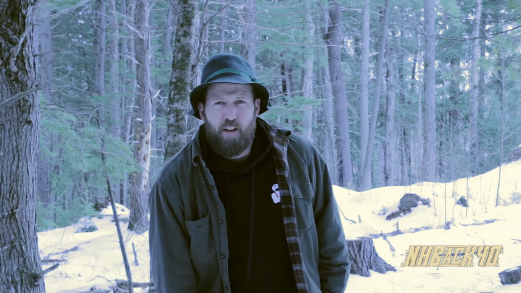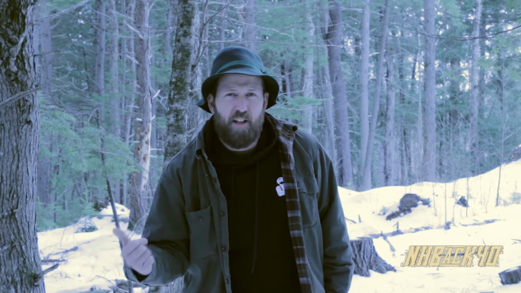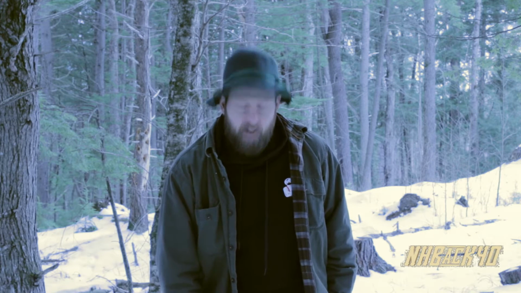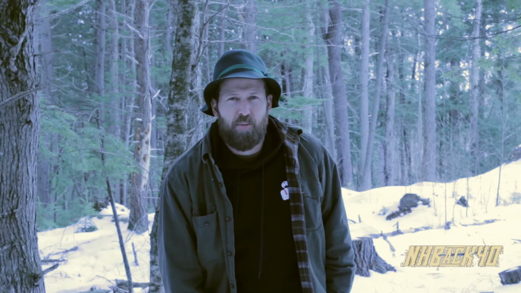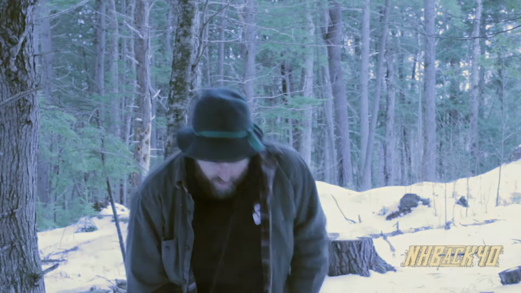Alright, the tracks we're going to look at right here are ones that I picked up yesterday, crossed the road, and now we're going to take a look at them. I got some great tracks right here to show you some of these differences. So let's take a look at some of these tracks.